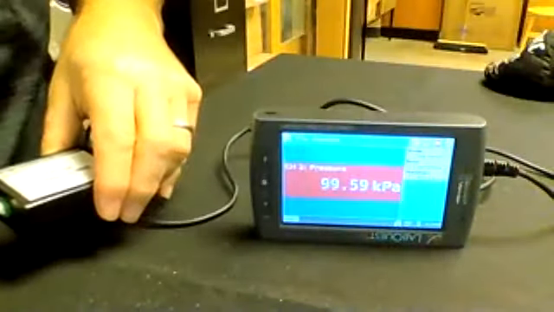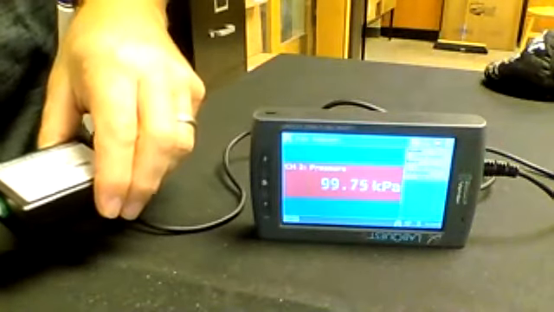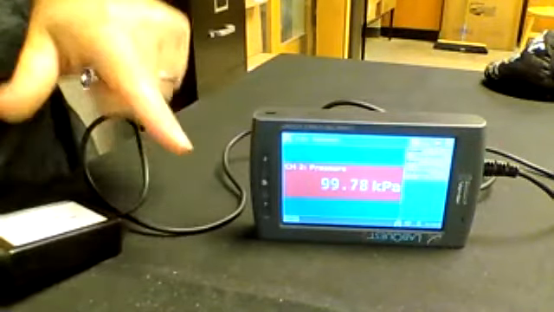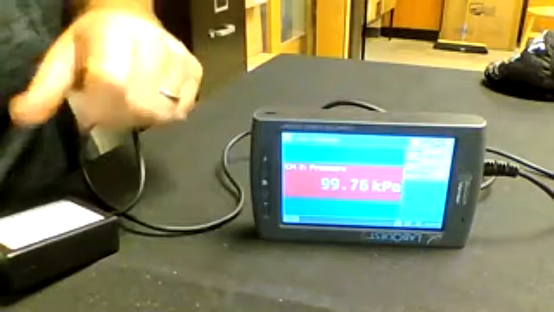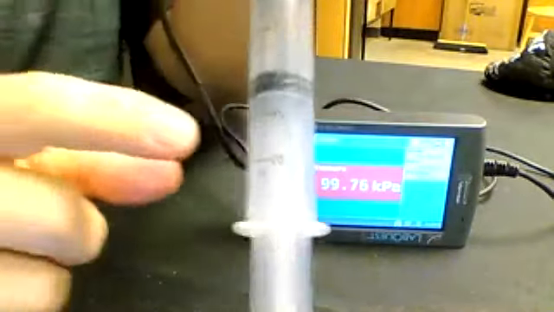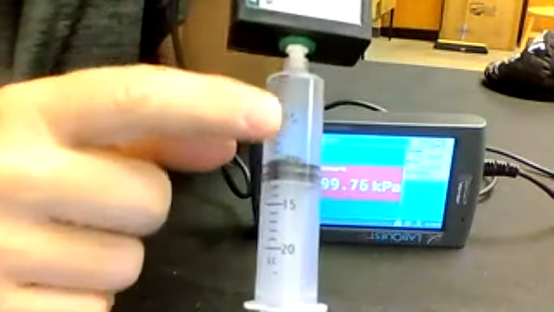So let me rotate the computer here so you can see the sensor and the readings that we have right here. So right now, I'm going to go ahead and connect this syringe to 10. It's on 10 now. As you can kind of see, the volume inside of here is 10, and our standard base is around 100 kilopascals, and right now it is at 99.76. And again, that is when we are at a volume of 10 on here.